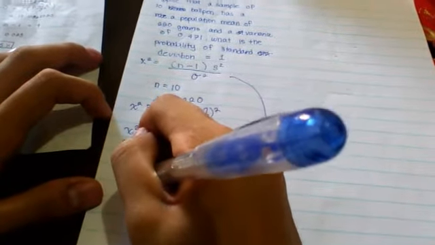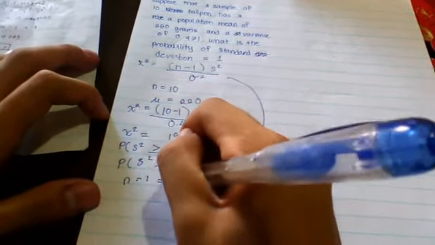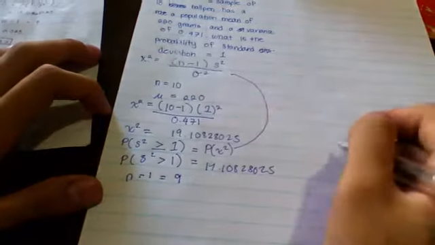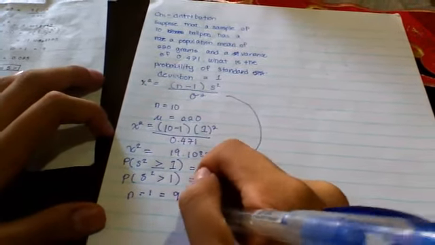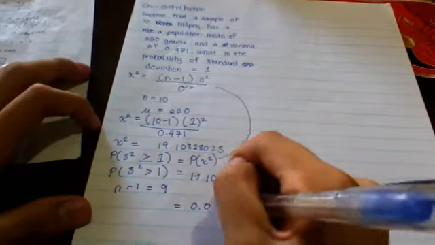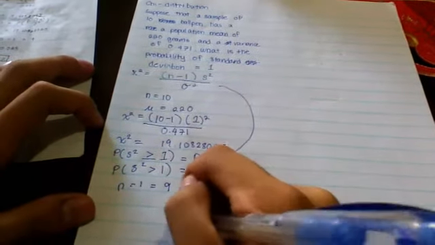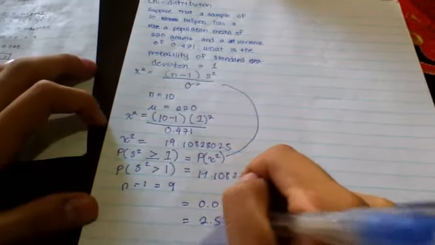Now we know that we have a degree of freedom n minus 1, which is also 9. So when you're going to look at your graph, you're going to have an answer, a probability that is equal to 0.025 or 2.5%.